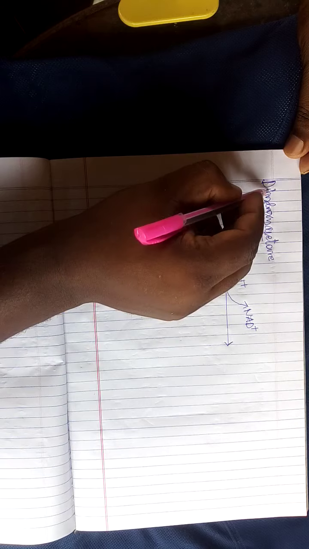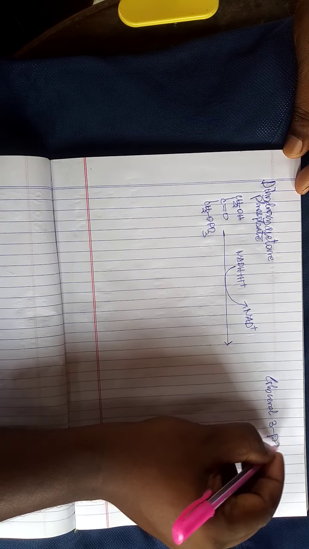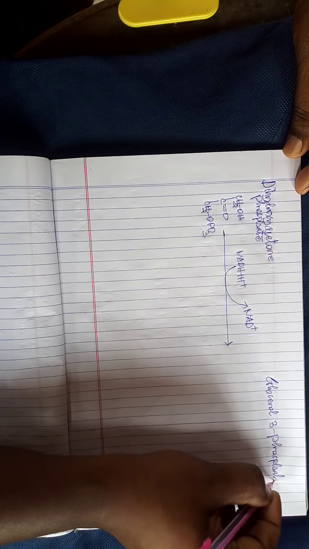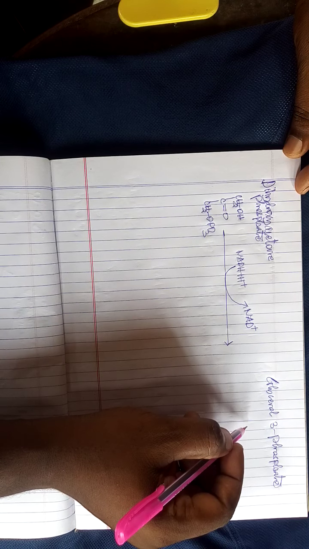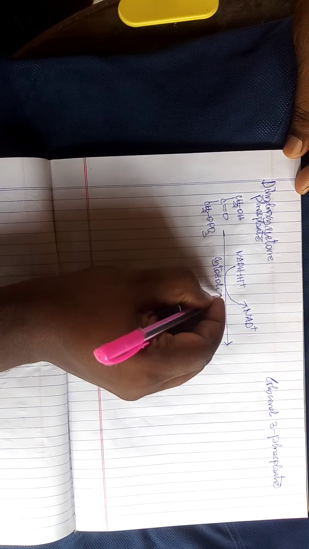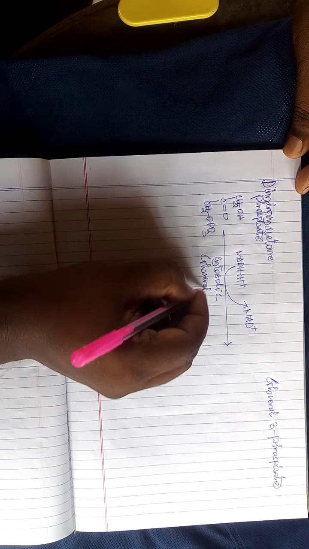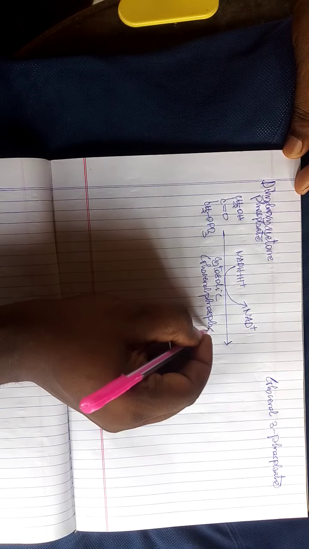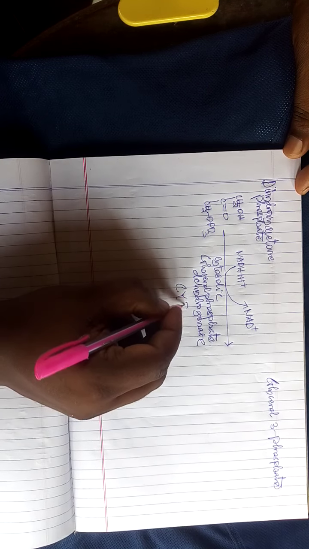So through this process, first of all, we reduce the hydroxyacetone phosphate to form glycerol 3-phosphate, by the aid of an enzyme known as cytosolic glycerol phosphate dehydrogenase. That is done inside the cytosol.